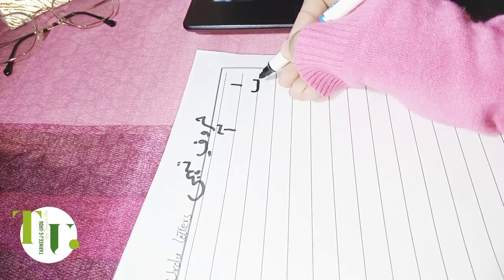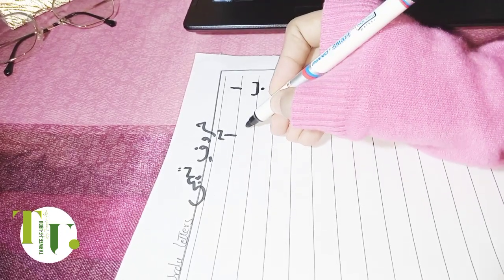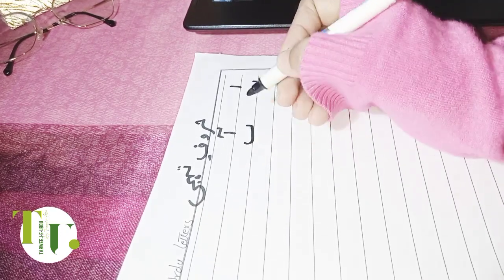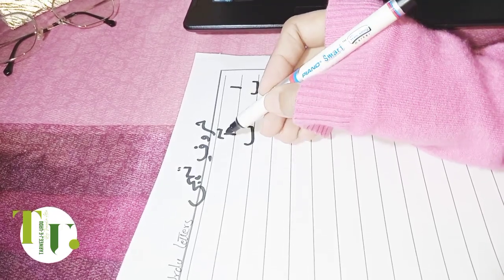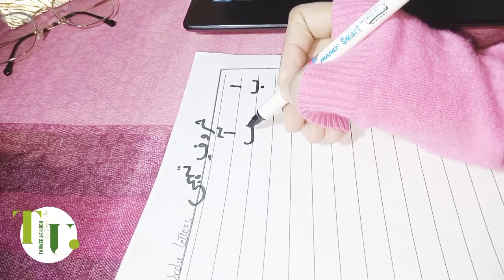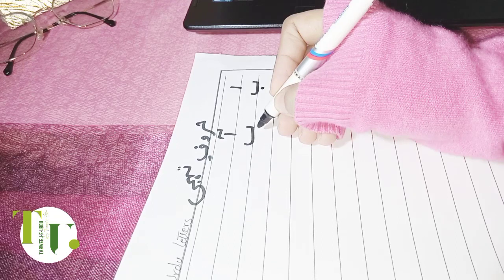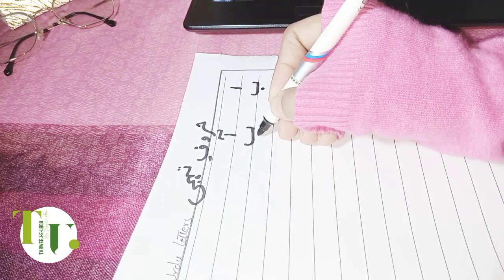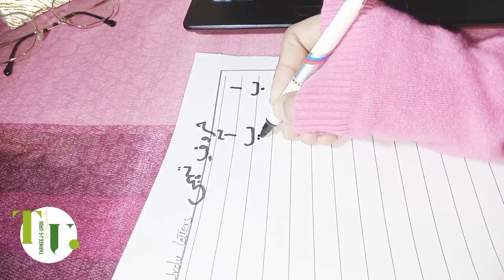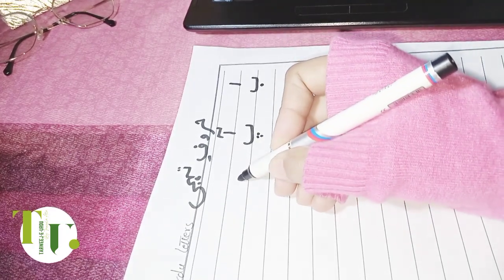B. B has 1 dot at the bottom of the letter. P. Now you can see that in Arabic we have no alif madda and we have no P. The P sound is just like a P, like papa. P has 3 dots at the bottom of the shape. P, B, P. Now we have Te.